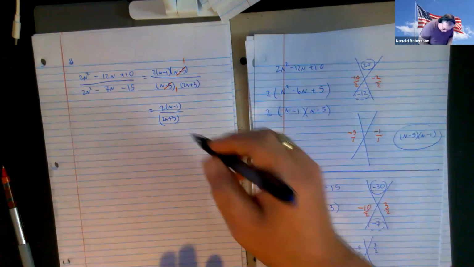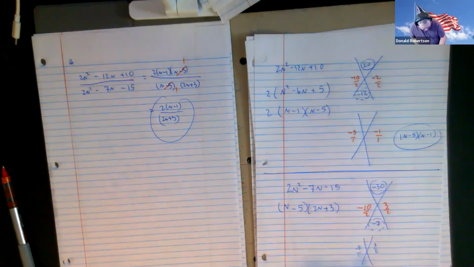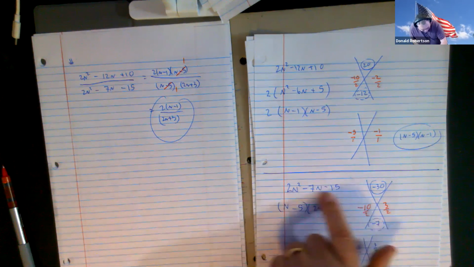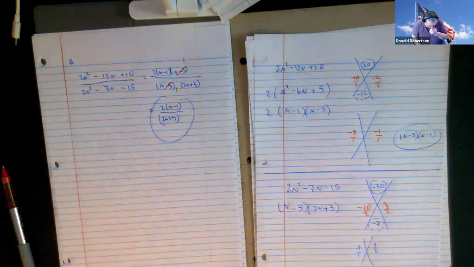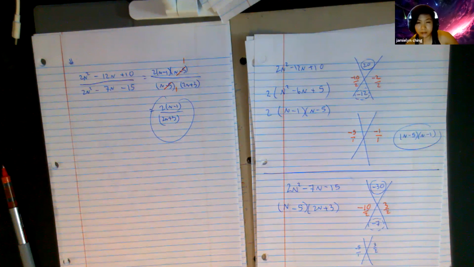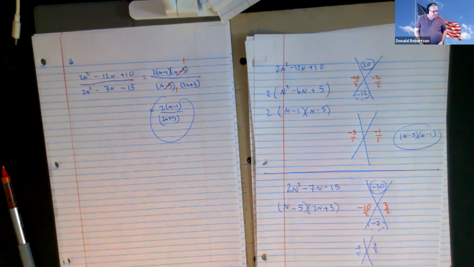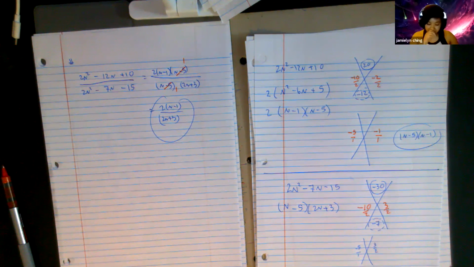So the magic cross only worked really for the second one. The top one, it was better to take out a common factor and just do it a different way. So if it has a common factor, there's no need for the magic cross? Hopefully, yes. Okay. Well, that's my only question I had for you.